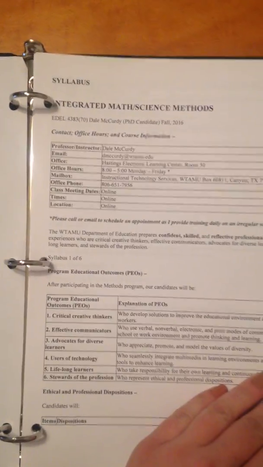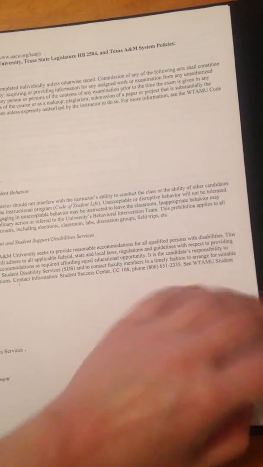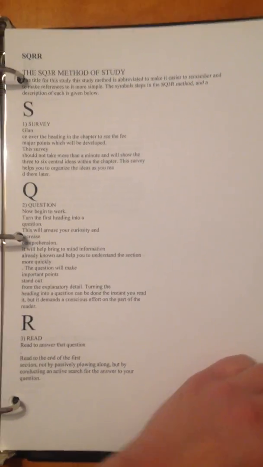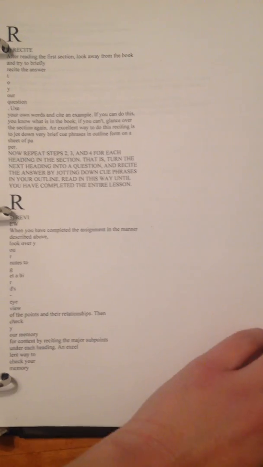So here's my syllabus. Again, I don't know why it copied so weird. Here's my personality spectrum, my brain diagram, SQR, R. Again, it transferred so weird.